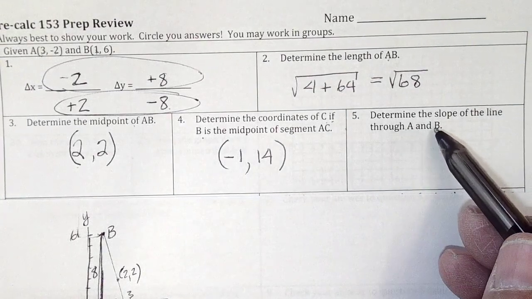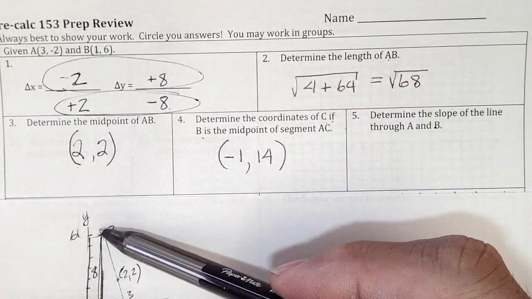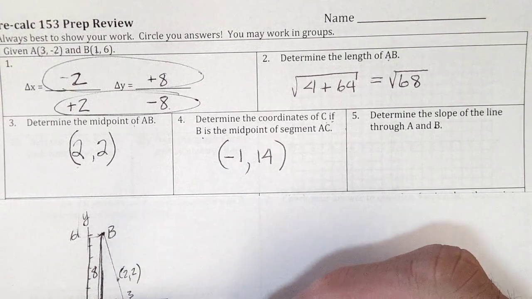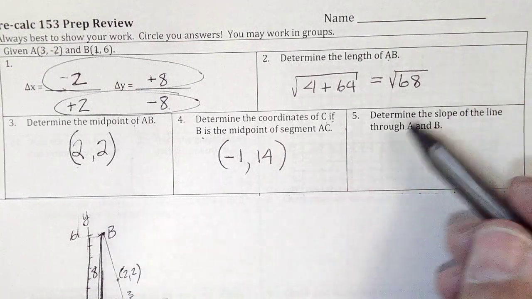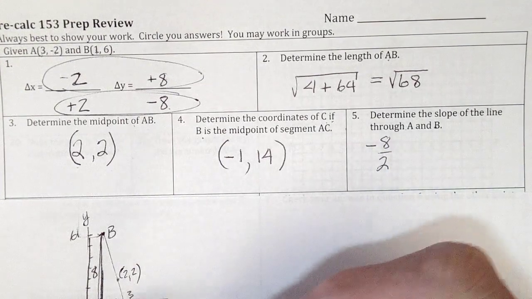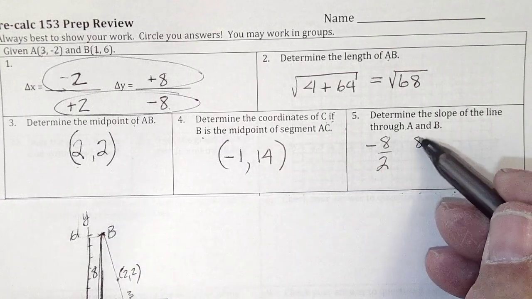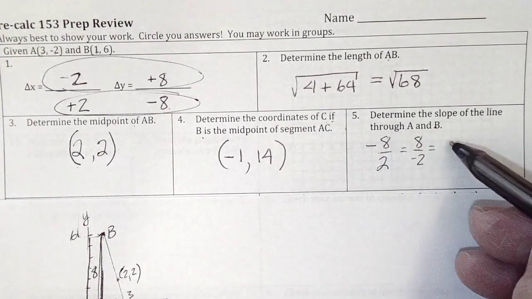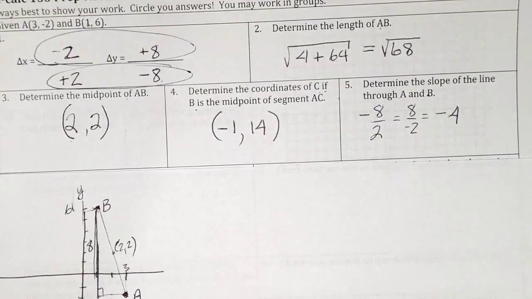Determine the slope of the line through AB. Well, that slope, if we go from here to here, it's always the rise, the up and down, over the run. So it went down 8 for +2. Or we could go from here to here, which is up 8 for -2, plus 8 for -2, which is, in either case, -4 for the slope. Okay.